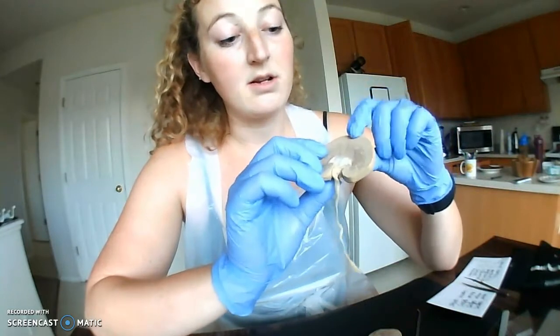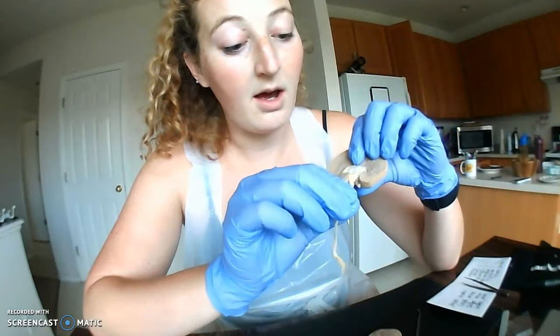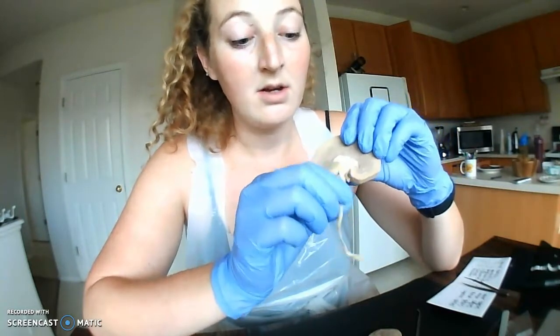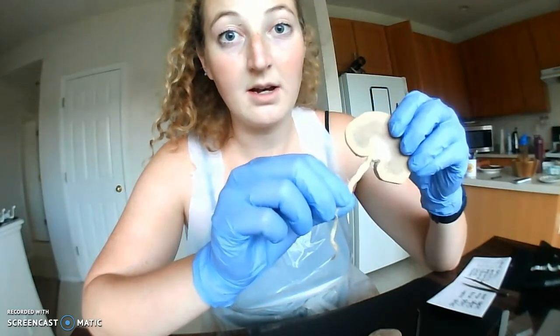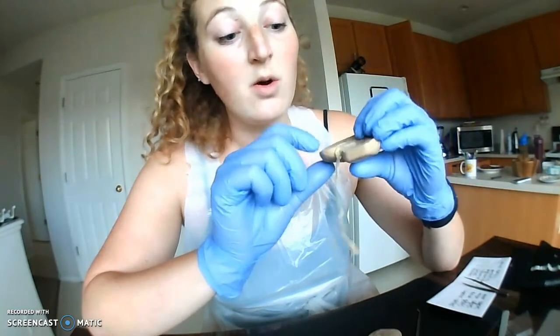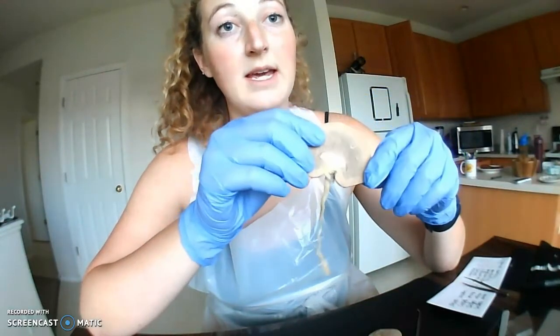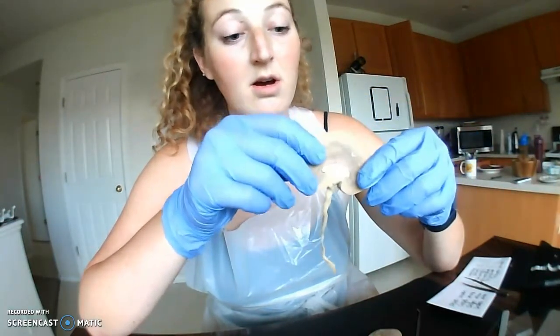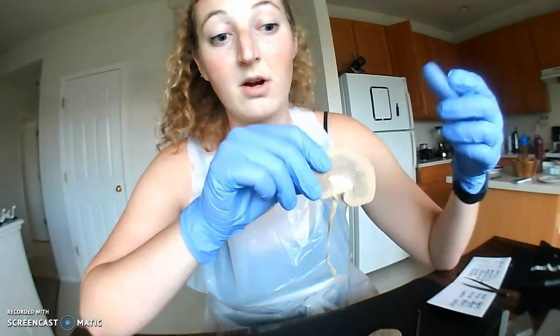So everything starts up at this cortex, makes its way deep into the kidney until it ends up down here, where the products are either going through the ureter to be excreted as urine to the bladder, or they're going back out the renal vein, which will take nutrients, blood, all that kind of stuff back to the body and back to the cardiovascular system.